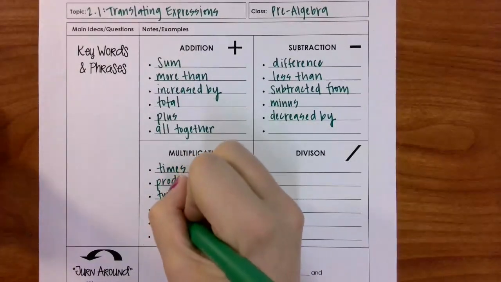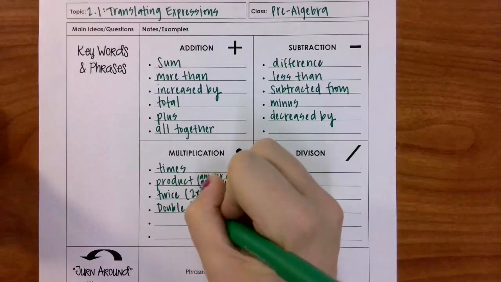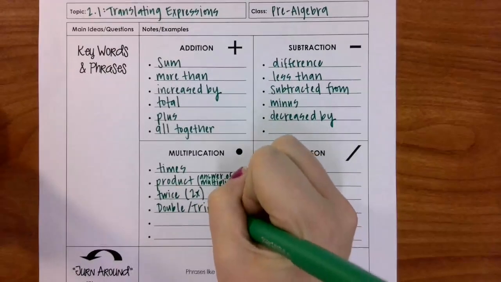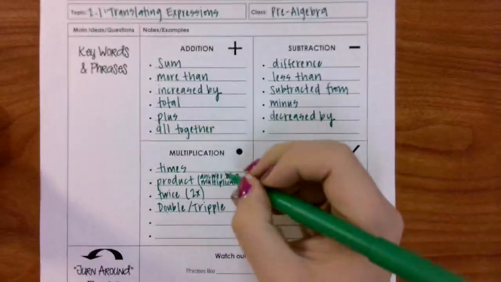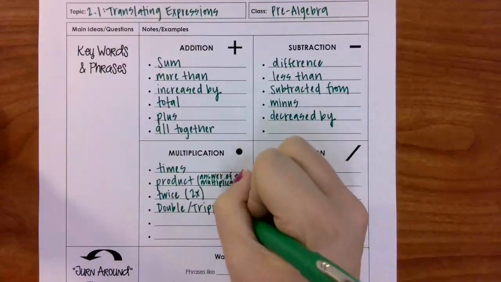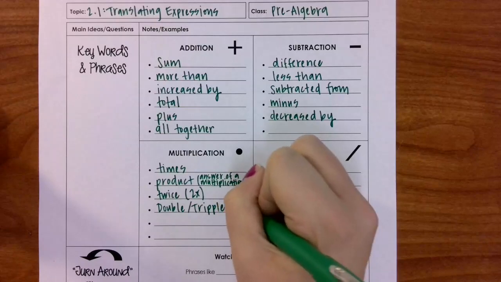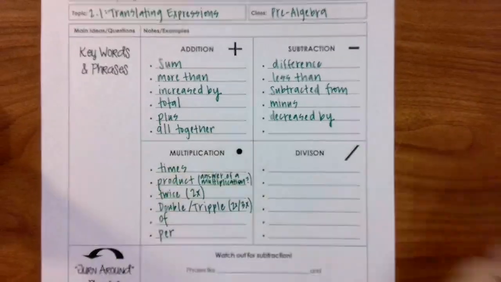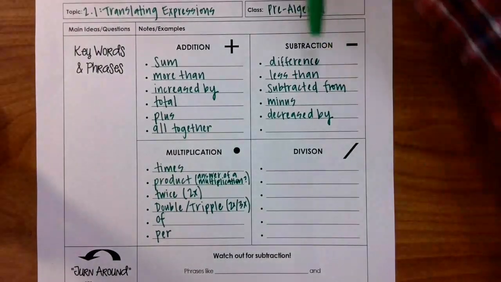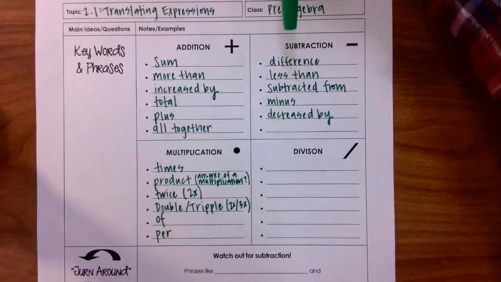Double or triple, which is the same thing as saying twice. Oh, I spelled triple wrong. Sorry guys, triple is with 1 P. Anyways, it would be 2 times or 3 times, whatever the number is. Of is an important one, and per. If you see of or per, you're dealing with multiplication.